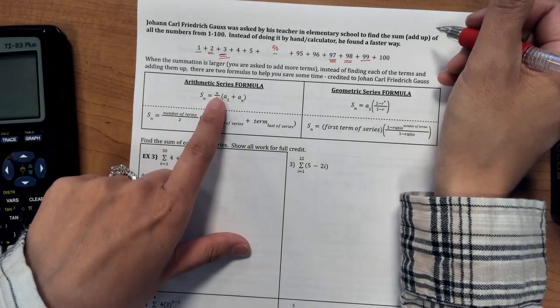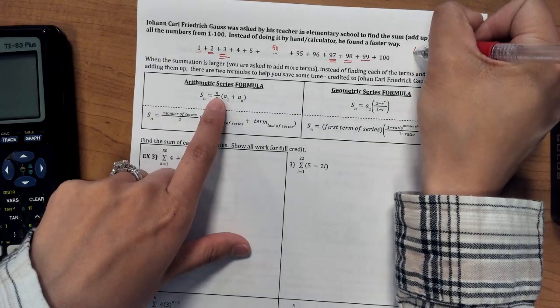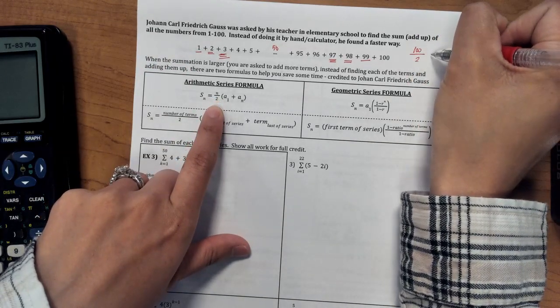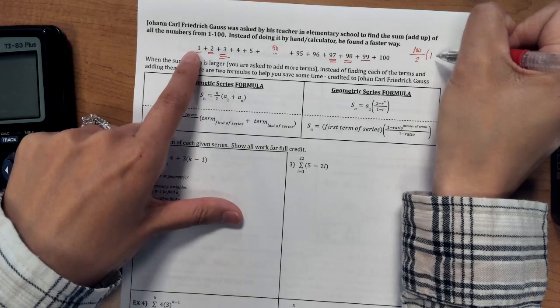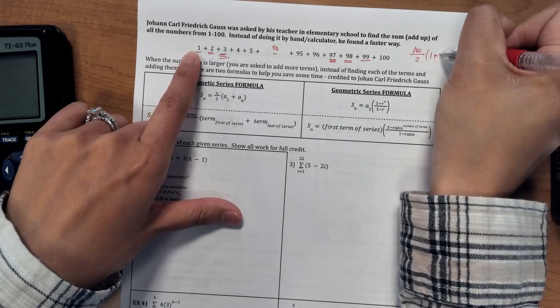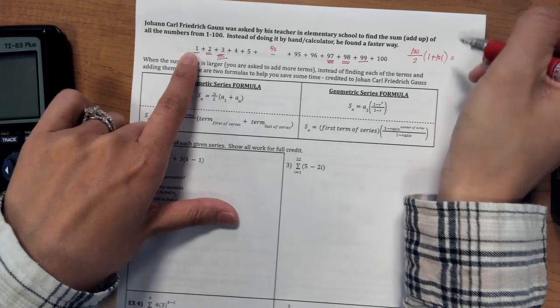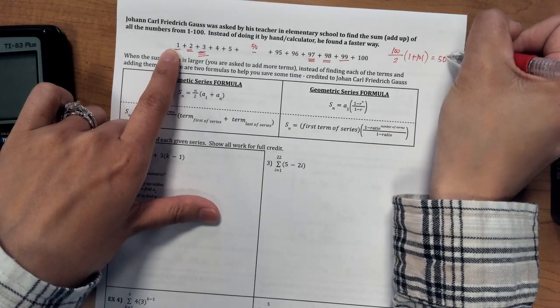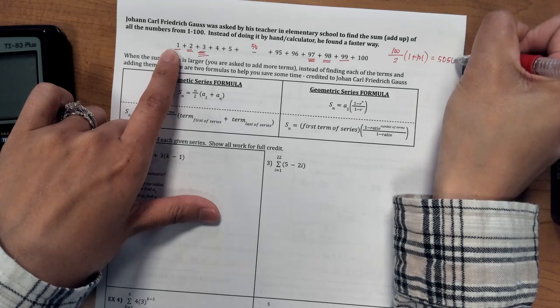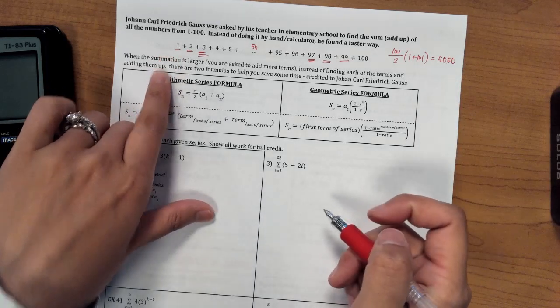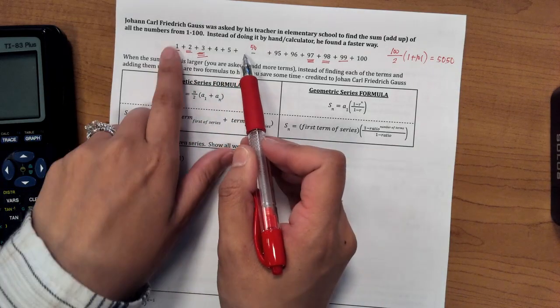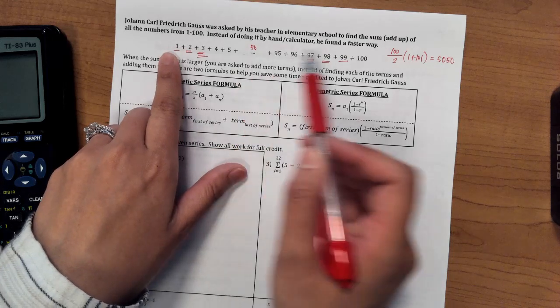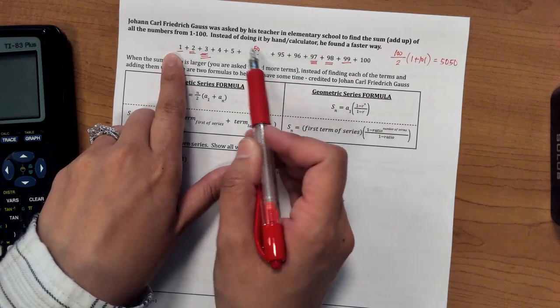If I took 100 numbers divided by 2 times the first term plus the last term, that equals 5,050. Which, if we added this up, would be 49 hundreds, 50 hundreds, which is 5,000, plus 50 right there.